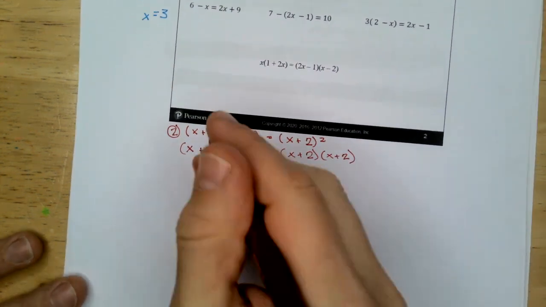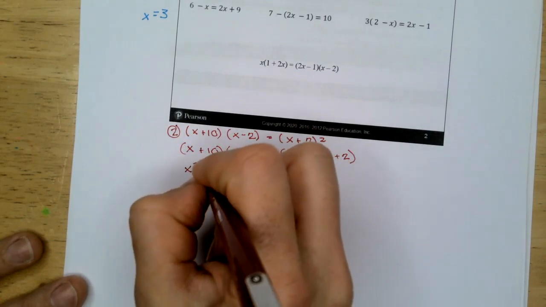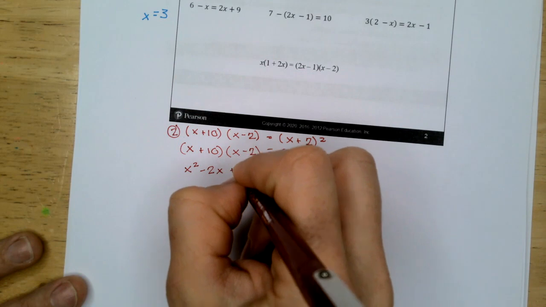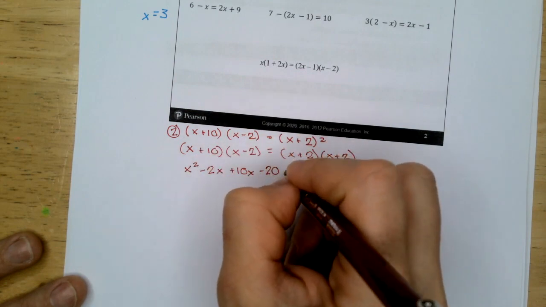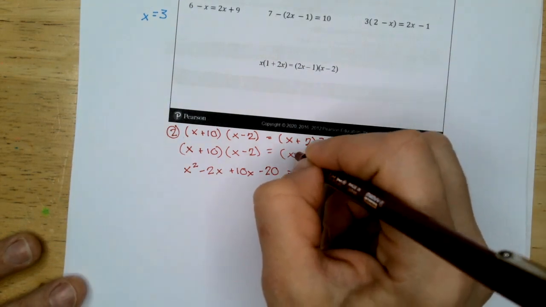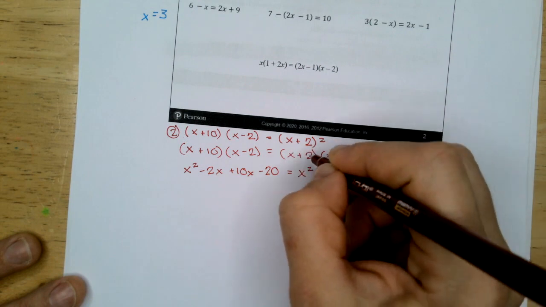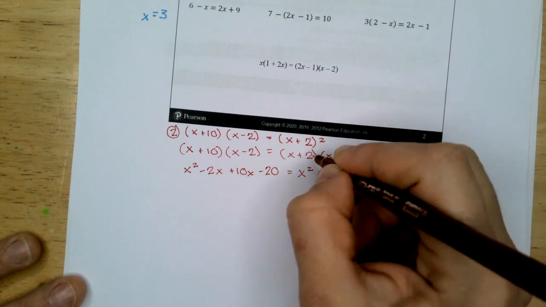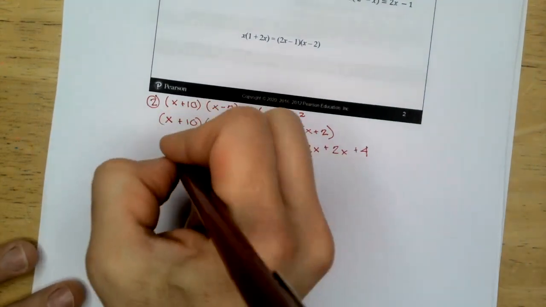We're going to solve those. X times x with FOIL is x squared, x times negative 2, x times 10, and then 10 times negative 2 is a negative 20, equals x times x is x squared, x times 2 is 2x, 2 times x is 2x, 2 times 2 is 4. Okay, let's keep simplifying.